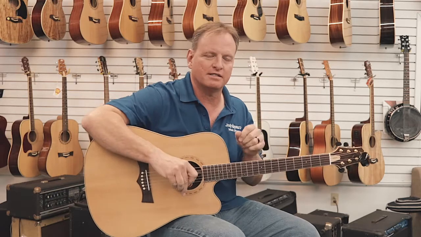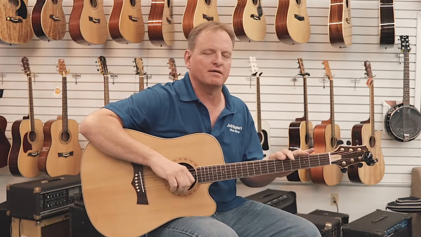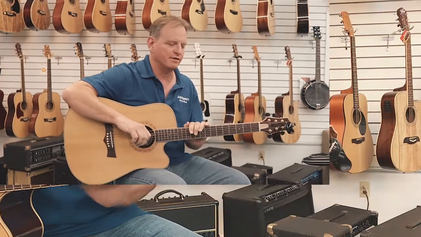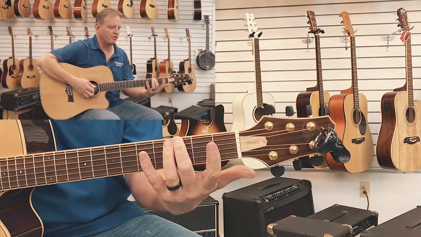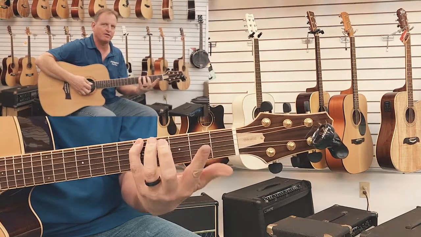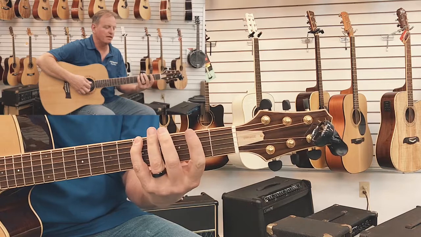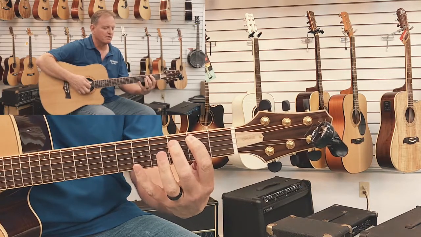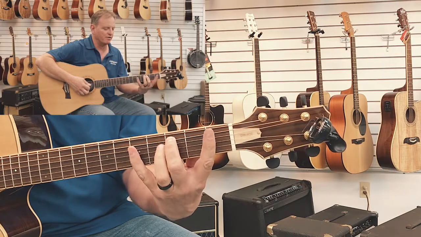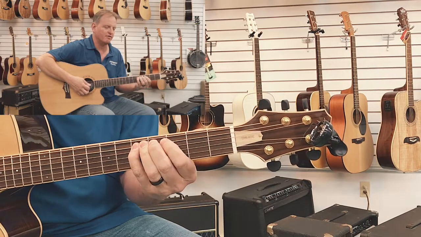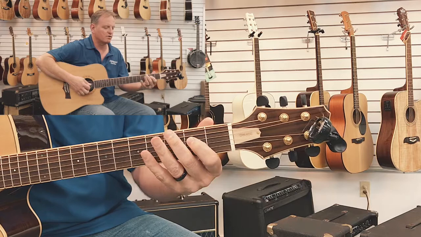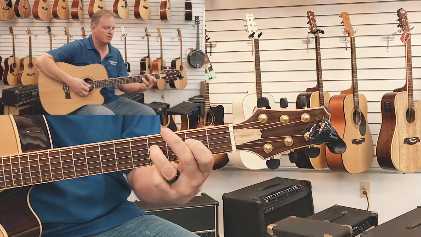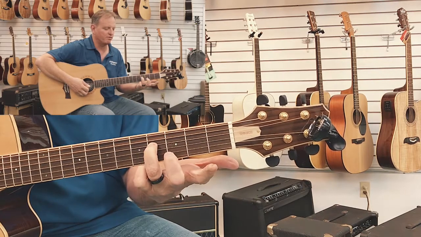I'm going to keep this lesson in G. So the first thing I'm going to show you today is the major scale. G on the 3rd fret, 6th string, 5th fret on the 6th string, A. B on the 2nd fret, 5th string, C note, 3rd fret, D note on the 5th fret, 4th string, E note, F sharp on the 4th fret, 4th string.